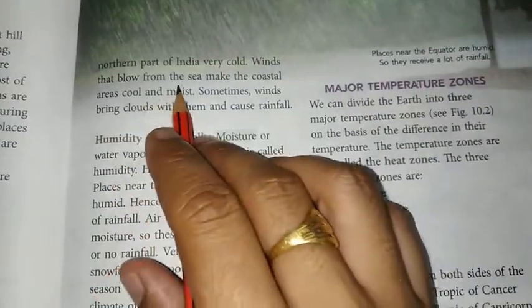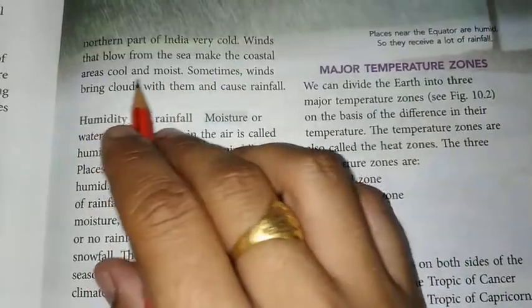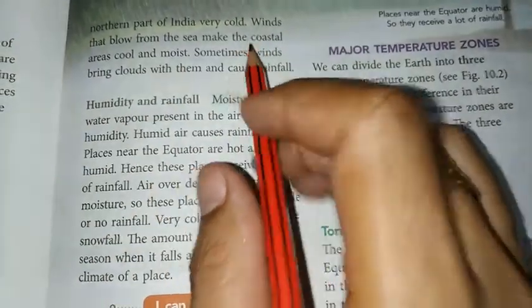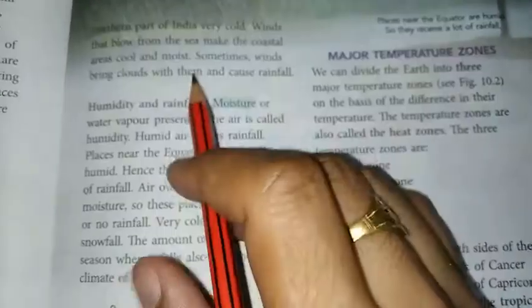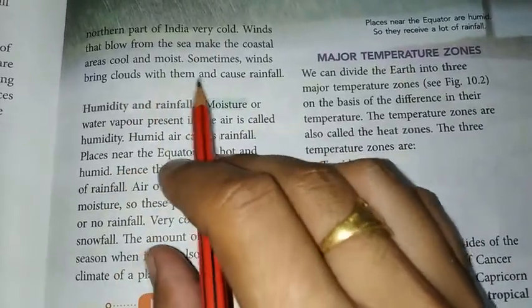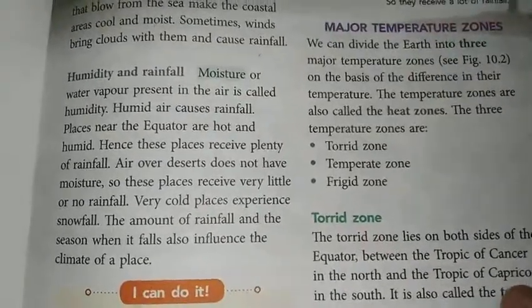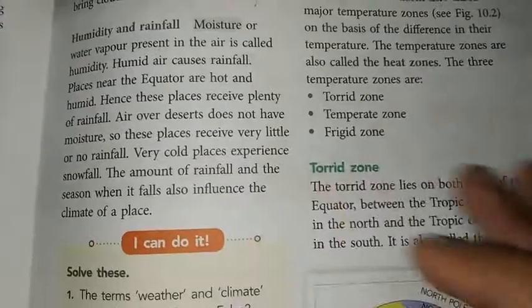So the winds that blow from the sea make the coastal area cool and moist. कहते जो विंड समंदर से आती हैं वो कोस्टल एरिया को कूल और मॉइस्ट बनाती हैं. Sometimes they bring clouds with them and cause rainfall. कई बार क्या होता है, जो विंड्स अपने साथ मॉइस्चर लेकर आती हैं, क्लाउड्स हो जाते हैं तो रेनफॉल हो जाती है. Next is the humidity and rainfall.